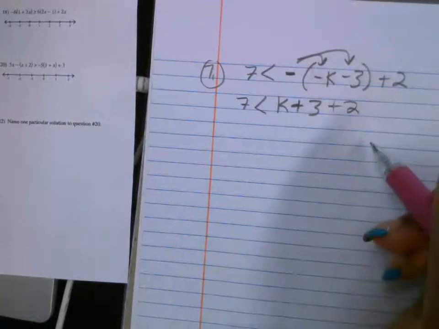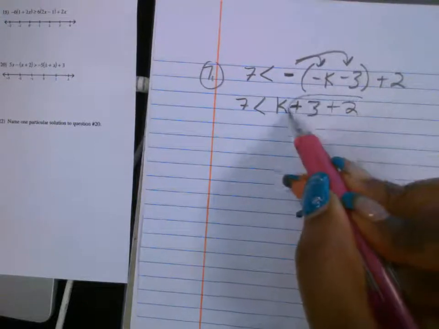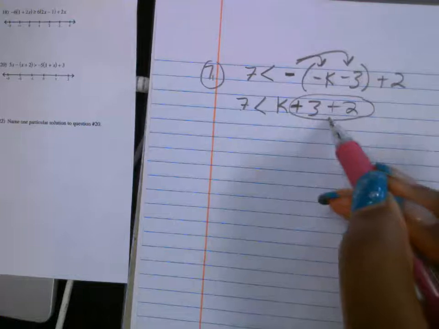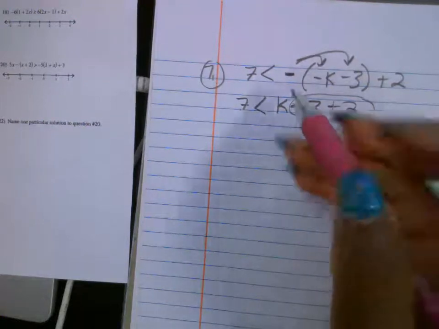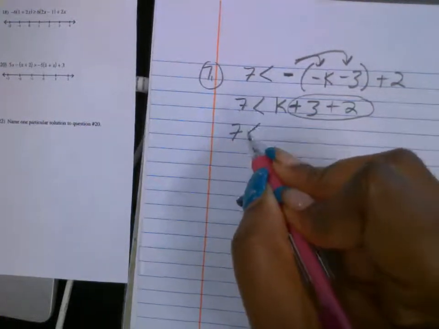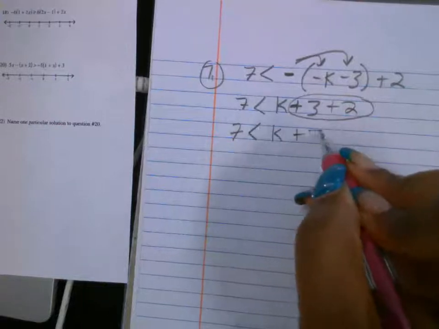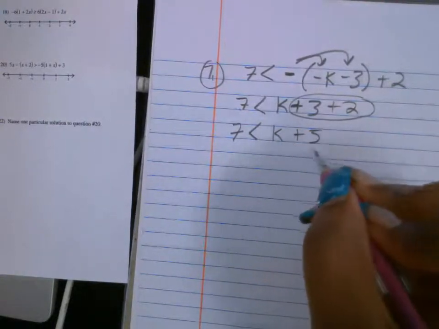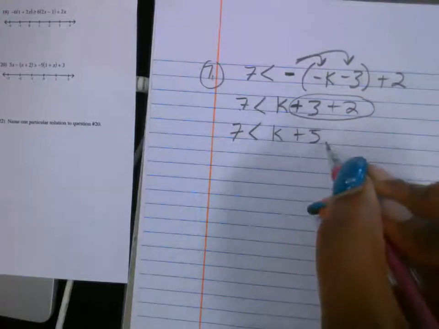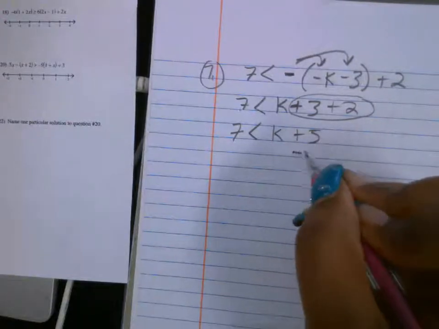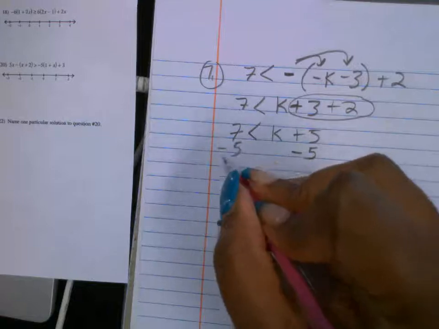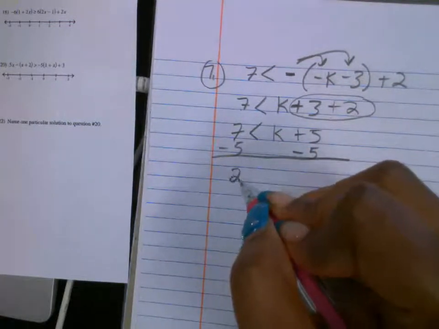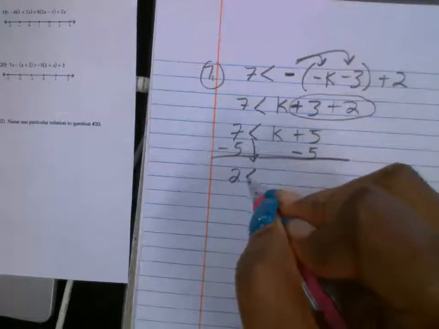Now you need to combine like terms. So I can combine these two terms. They're like terms. Nothing to combine over here, but I can combine this. This is going to give me 5. So this is 7 less than k plus 5. To get k by itself, you got to get rid of a positive or plus 5. The inverse of adding 5 is to subtract 5 from both sides. 7 minus 5 gives you 2. Bring down the less than sign.